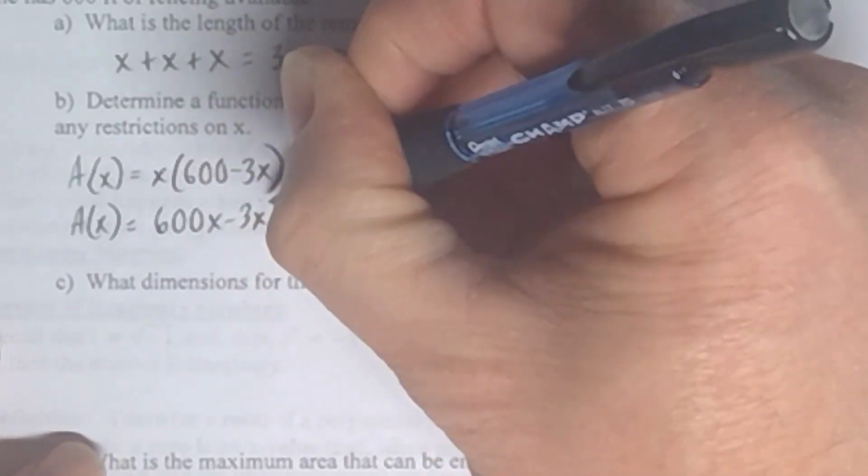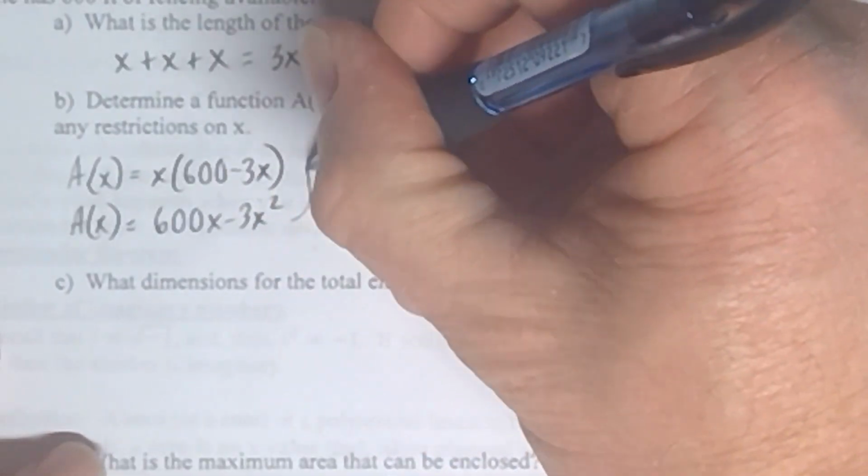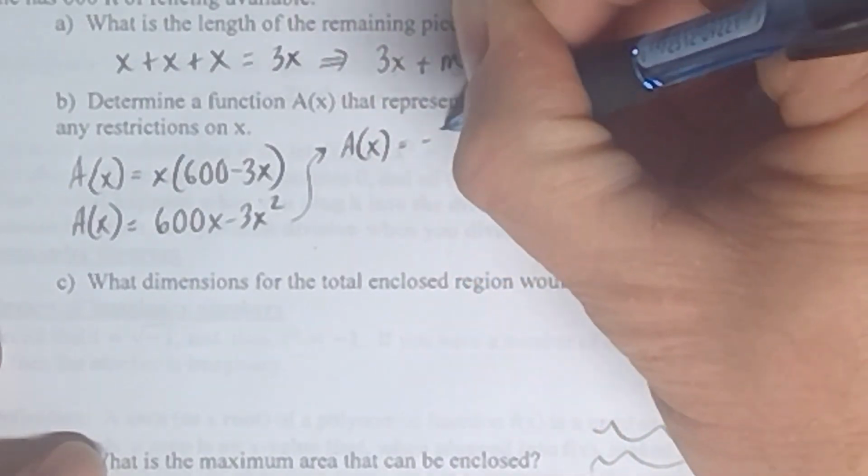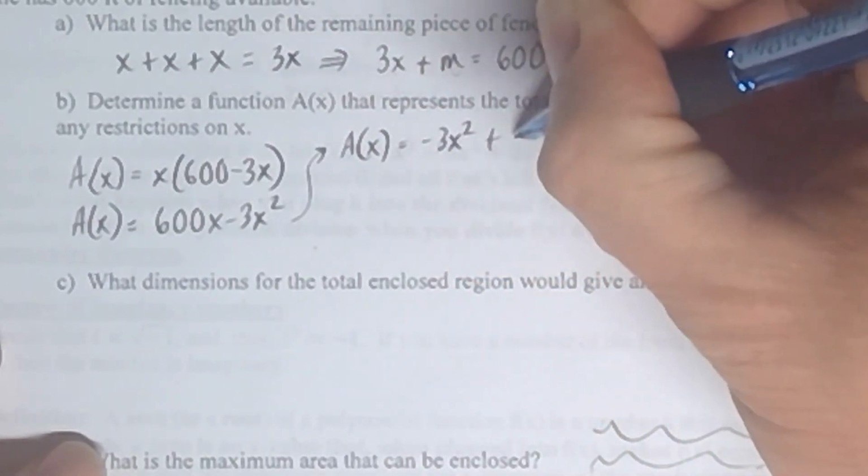We can go ahead and simplify that to make it look like one of those functions that doesn't have brackets in it. We have 600x minus 3x squared. I'm going to go ahead and reverse that around. It's not totally mandatory, but it's going to make this easier. Put the x squared term first. That's what we usually do.